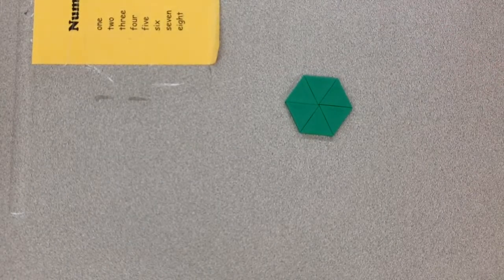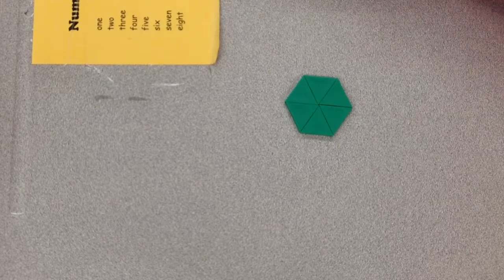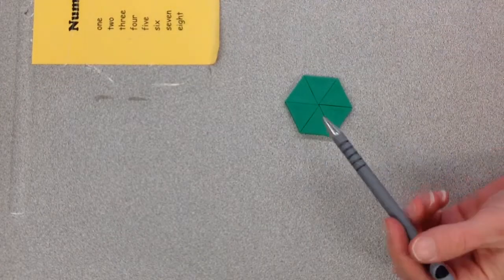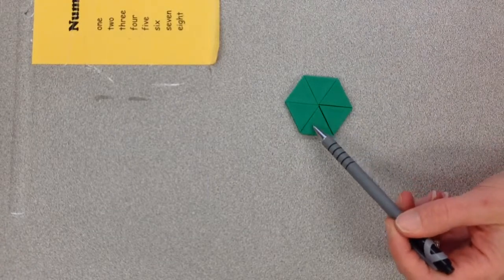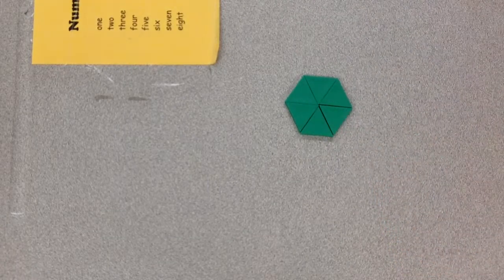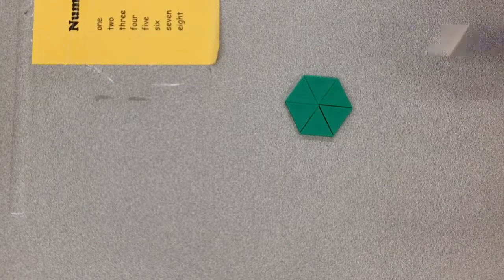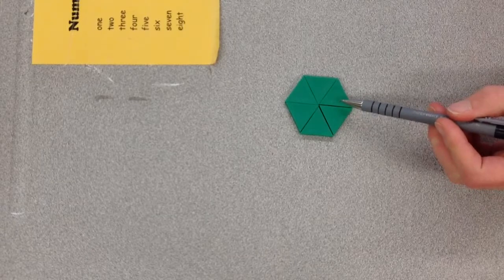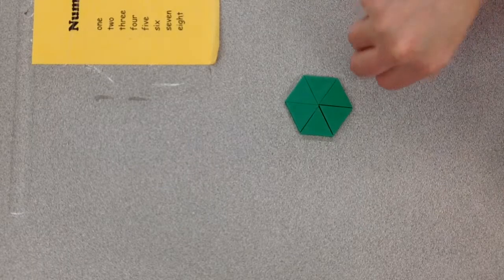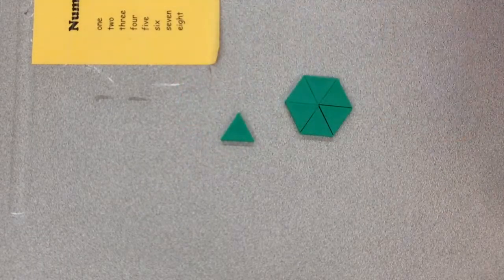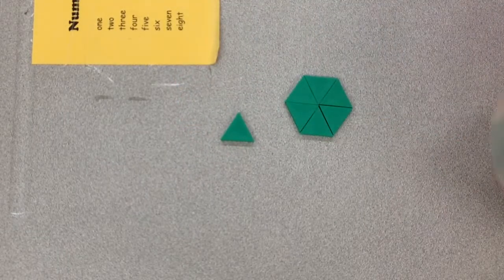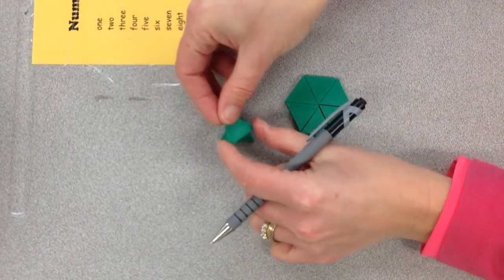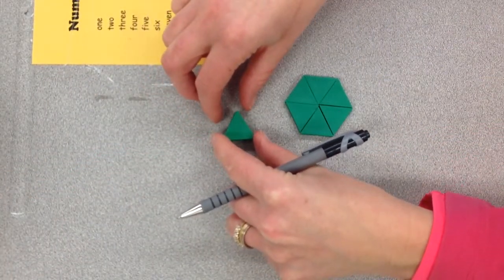Boys and girls, you're going to notice I have some green triangles around a central point. And you're going to see that there are 6 of them that fit around a central point. 1, 2, 3, 4, 5, 6. All the central angles are the same. You know that because if you stacked these on top of each other, you would see that they are all exactly the same. Here I have some other triangles that are just the same. And you're going to see when they're stacked on each other, they are exactly the same.